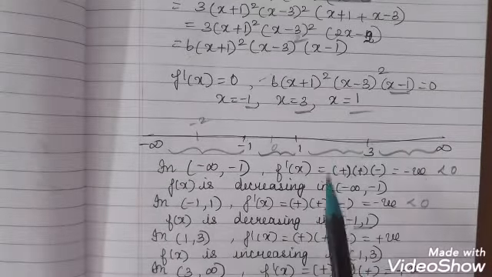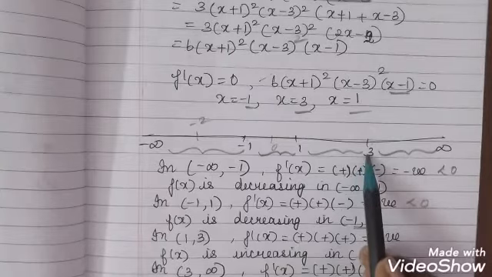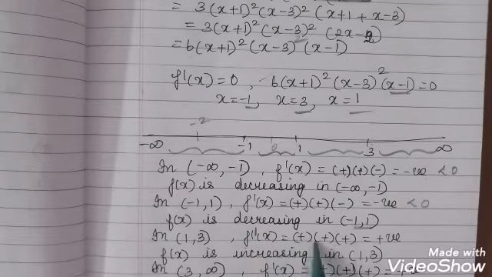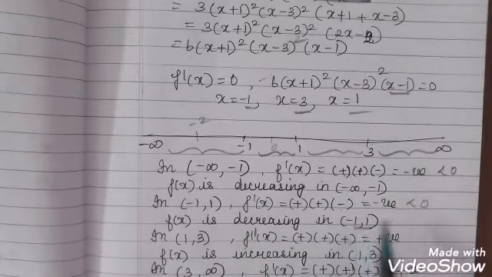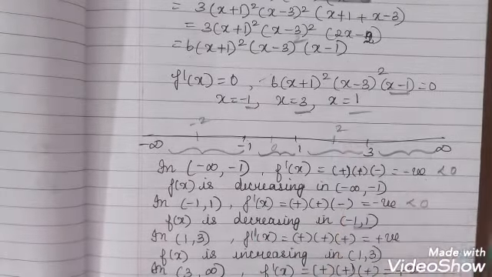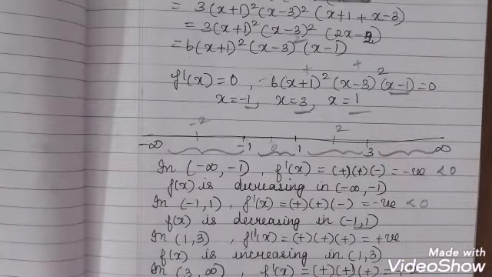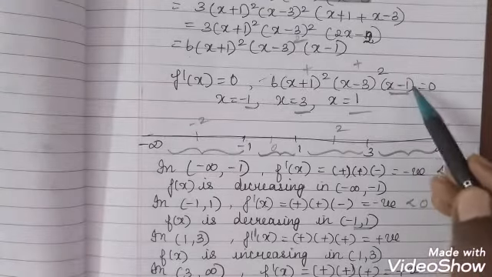Got it? Now the next one. What's the next one you get here? 1 comma 3. So what is your 1 comma 3 here? Your f dash of x, what will I have here? In 1 comma 3, maybe I can take it as 2. As I told you earlier, this is also positive, this is also positive. No confusion about it. 2 minus 1 is what?